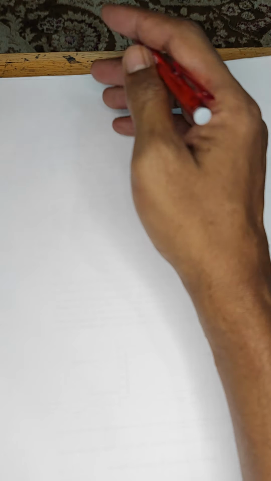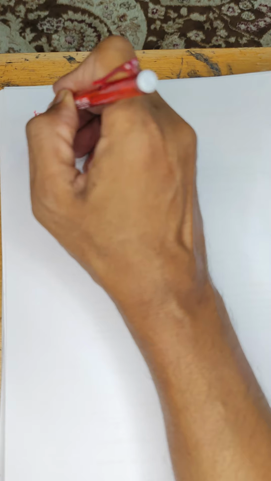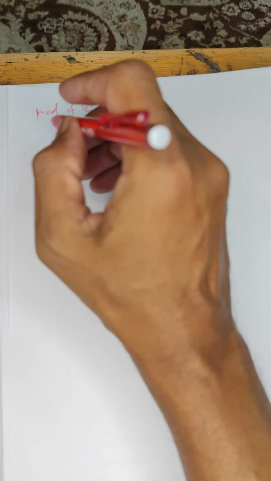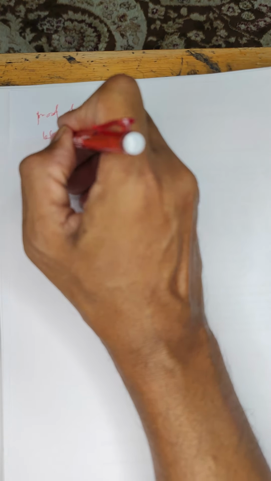I select the easiest one, I would say. Yeah. So let's say I prove, which one? Number 4. Okay, proof of property number 4. The others you can do as an exercise.